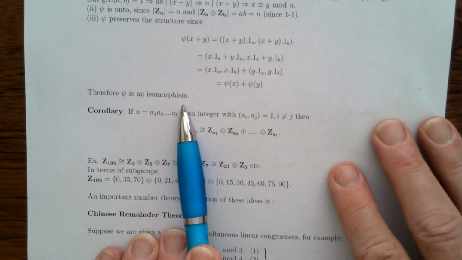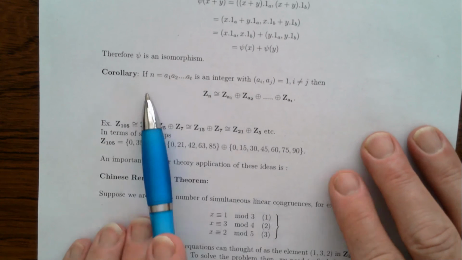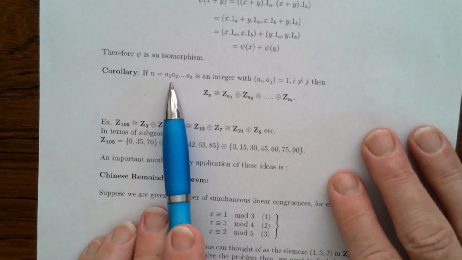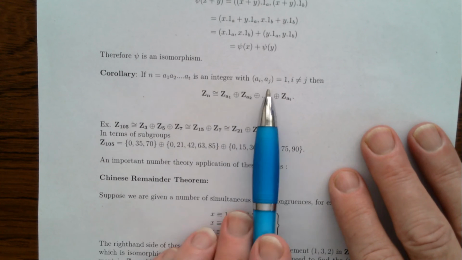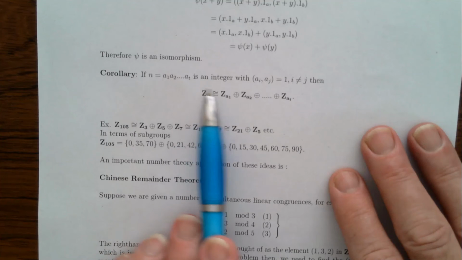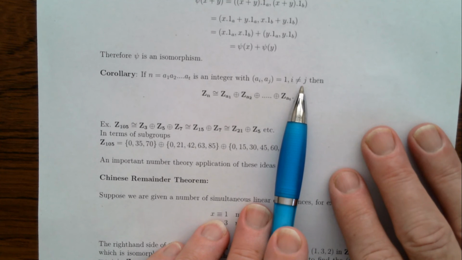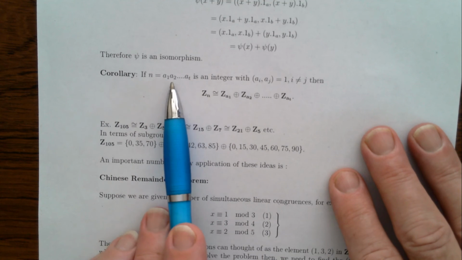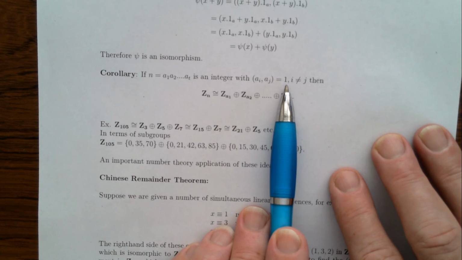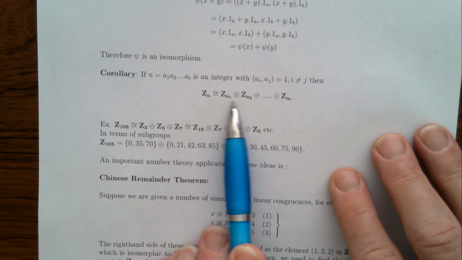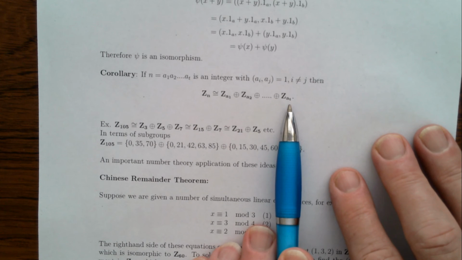Now, as an immediate corollary to that, if I take my n and I can factor it in any way I like, with these integers being pairwise coprime, that is, you pick any pair of these and the only common factor they have is 1, then Z sub n is isomorphic to this string of direct sums.